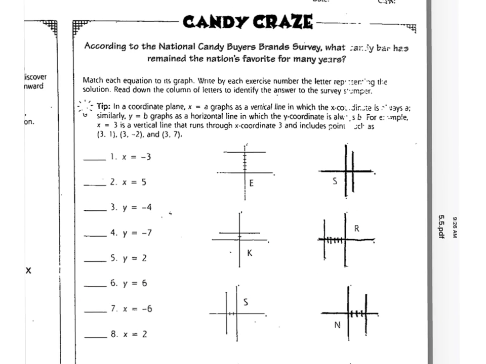Okay, on Candy Craze, it's a matching. So you have to find, for number 1, x equals -3. You have to find the letter that shows that x equals -3. So you match it. Everybody look at Candy Craze just so you can understand how. It's number 1, x equals -3. Find that graph. What letter is x equals -3? Is the line right on the thing? It'll be on -3, yeah.